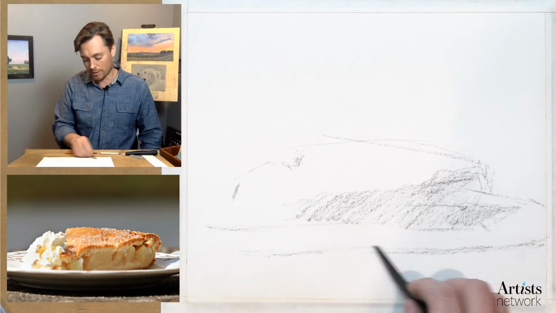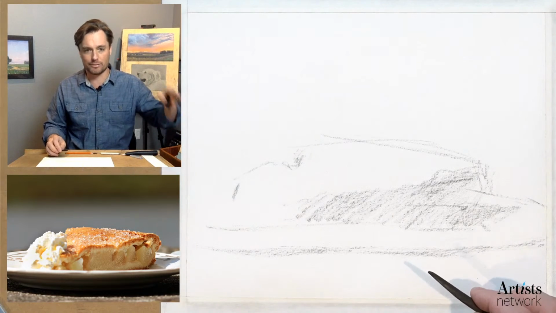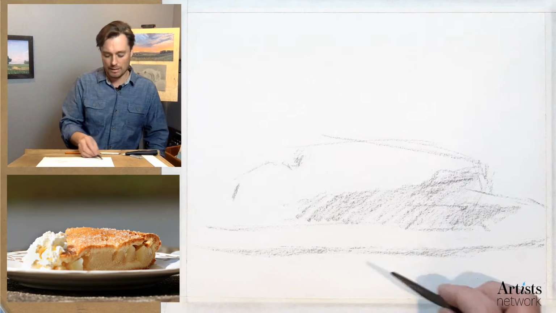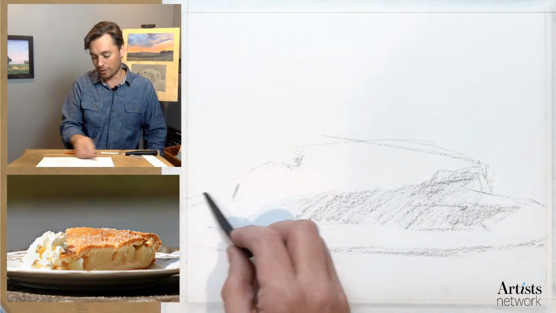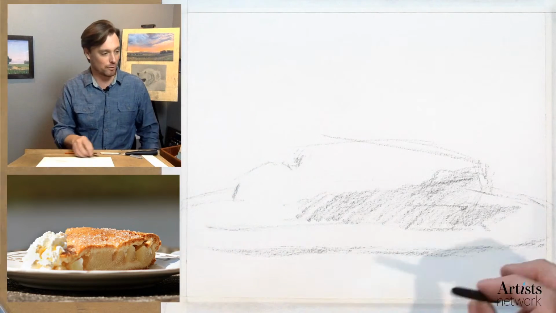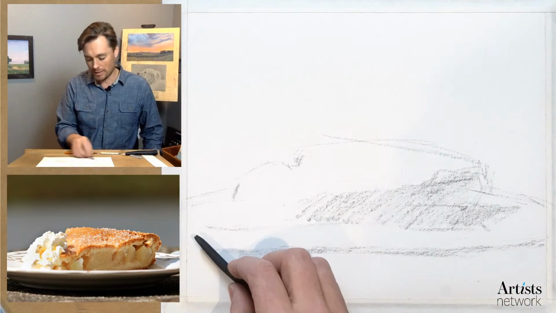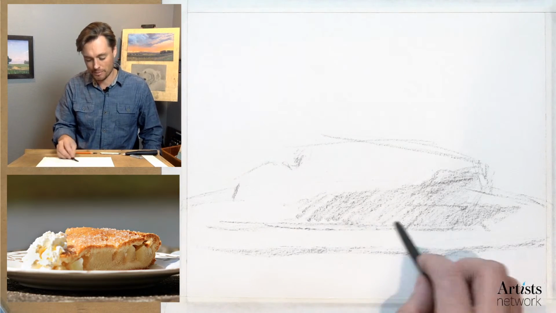But sometimes what we'll end up doing is trying to figure that all out in our heads while looking at the reference photo, and then kind of executing on the page. I like to do the thinking on the page, kind of thinking through the subject while drawing. So that's generally my philosophy here.